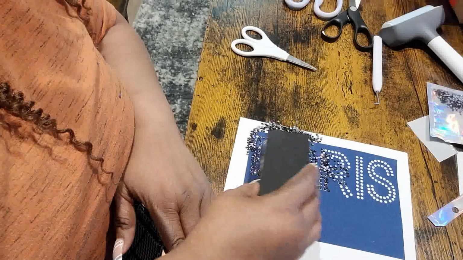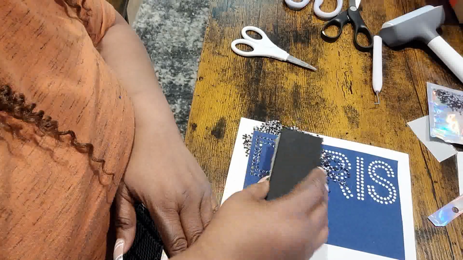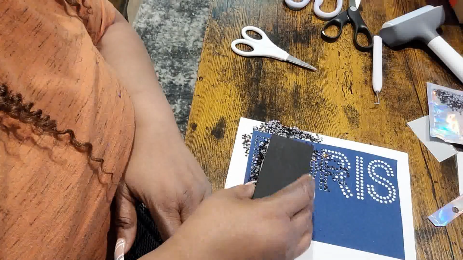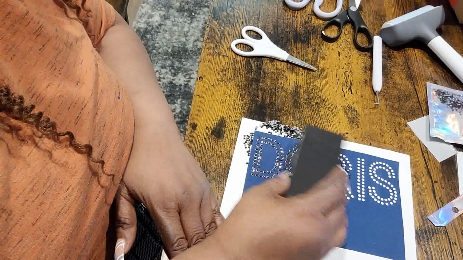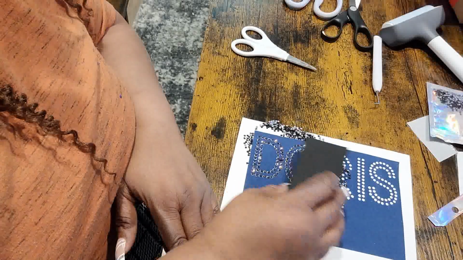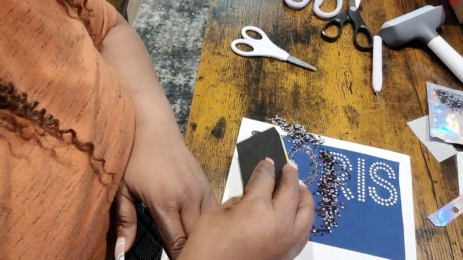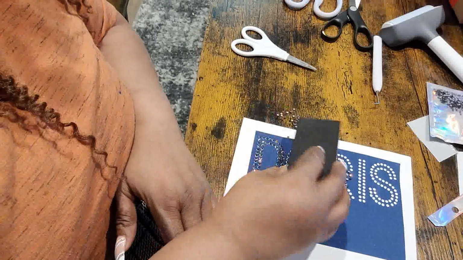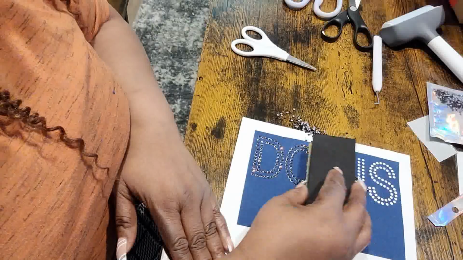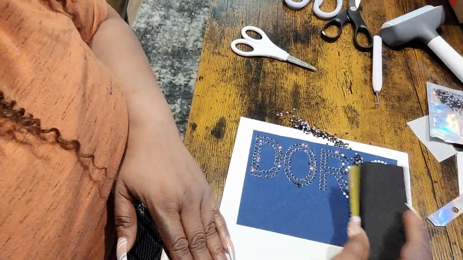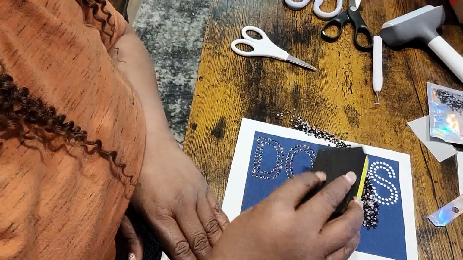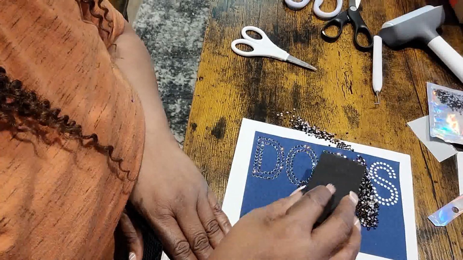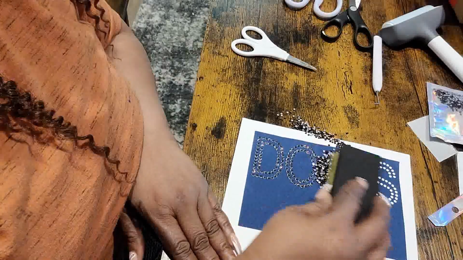If you find some that are laying on their back, we'll fix those before we lay our transfer tape on top. But at this time, you're just making sure that you have a rhinestone in each place. So you can see how easy we have filled in Doris, or part of Doris anyway.